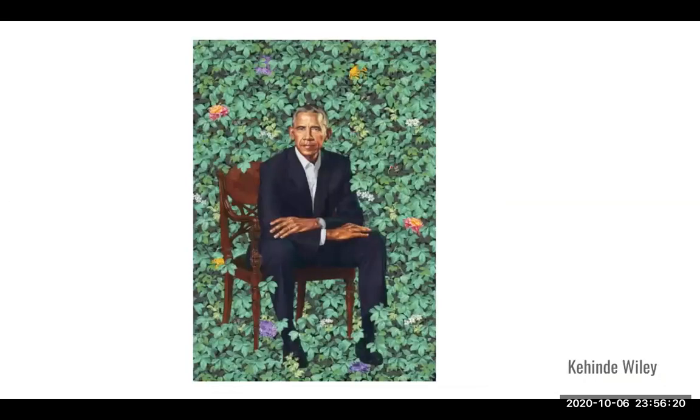So another artist that simulates and renders texture in all of his work is Kehinde Wiley. I just love this portrait of former President Obama, and this painting is pretty famous. I would say it was probably one of the most famous paintings of the year. It came out a couple years ago. It's in the Smithsonian now.